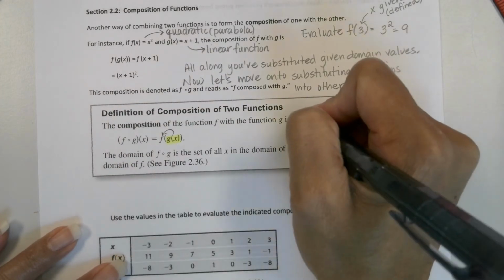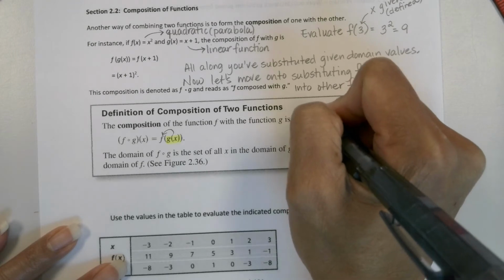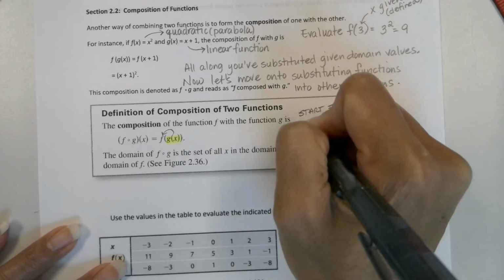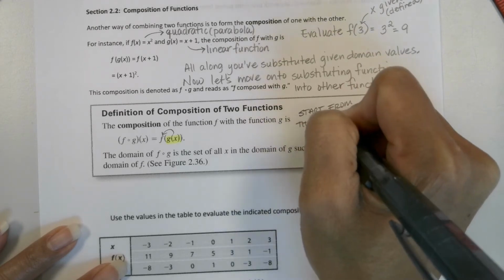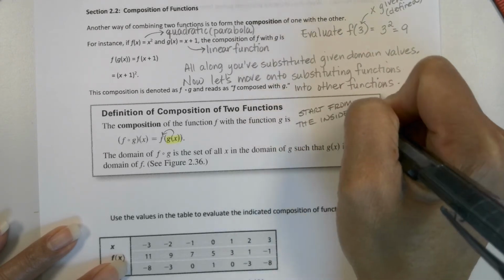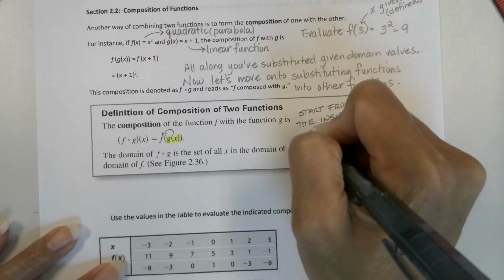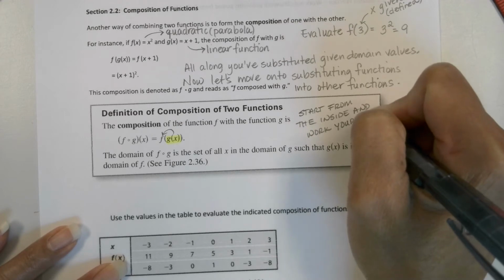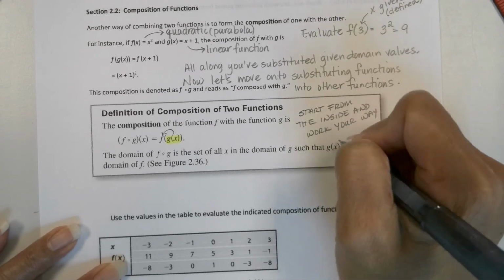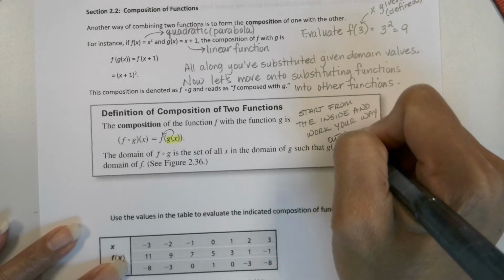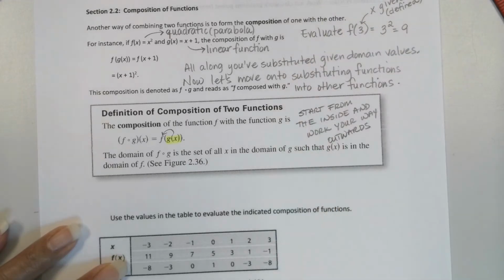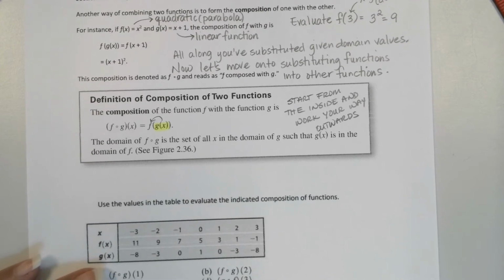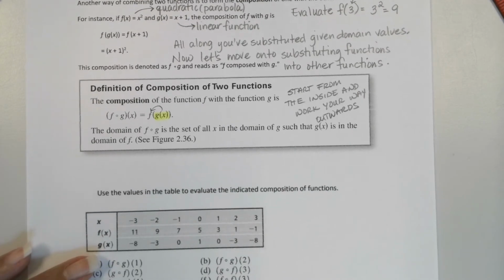So over here, I'm going to put a reminder. Start from the inside and work your way outwards. Okay? So, let us look at exactly what I am talking about when I say that.